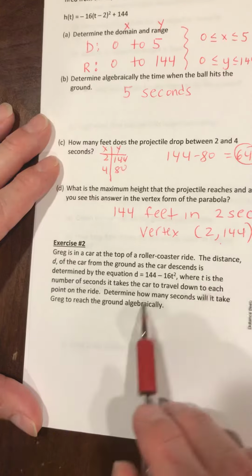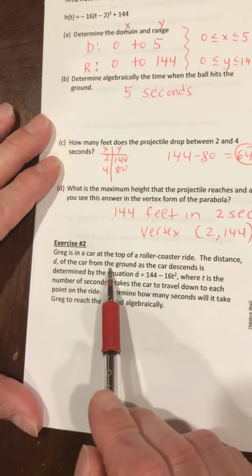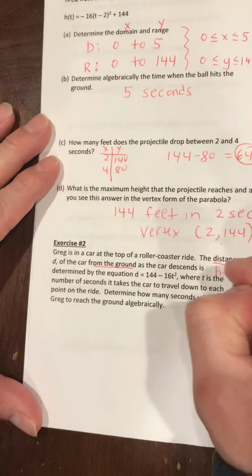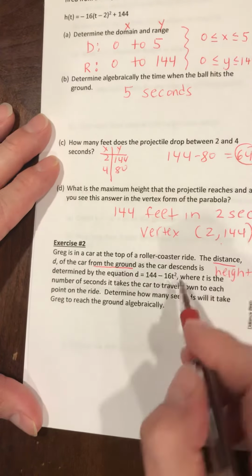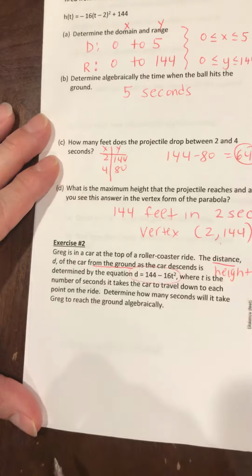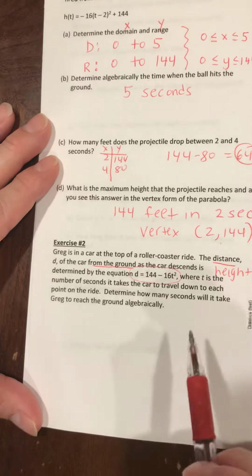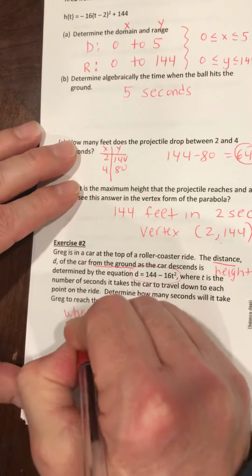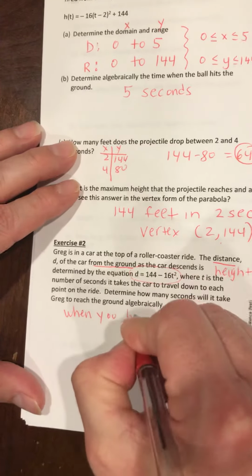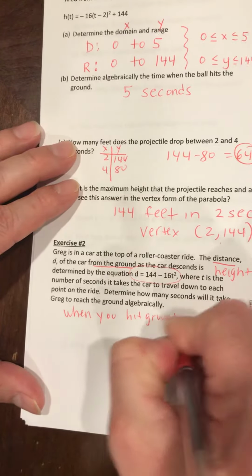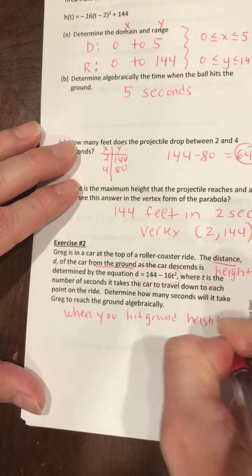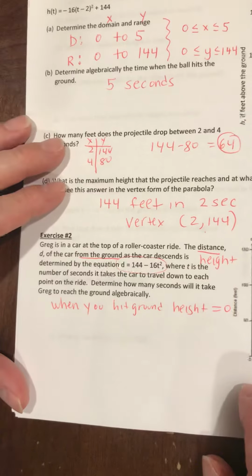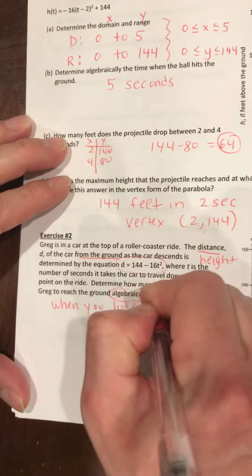All right, now a couple things. It says the distance from the ground. Distance from the ground is really saying height. So this equation D really represents the height. All right, when something hits the ground, the height is 0. So that means D equals 0. Now, you could graph it, but they want you to do this algebraically.